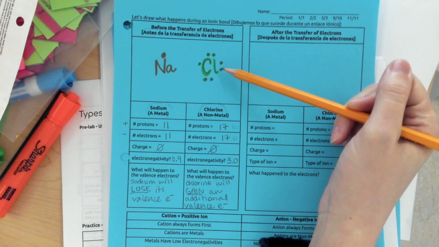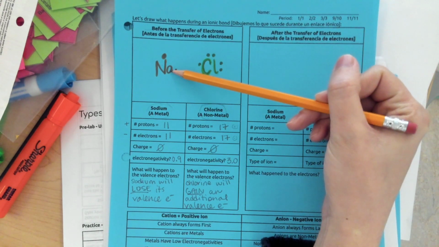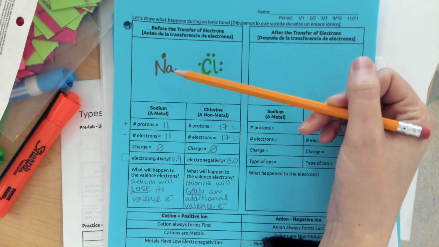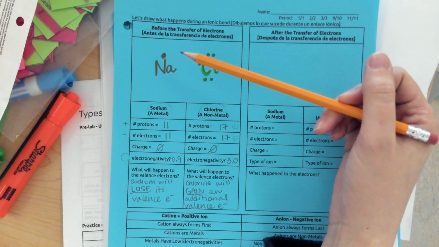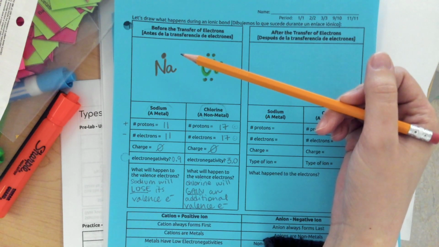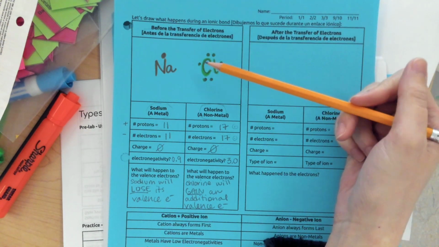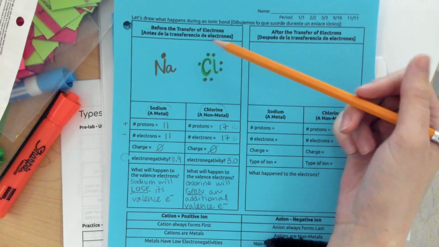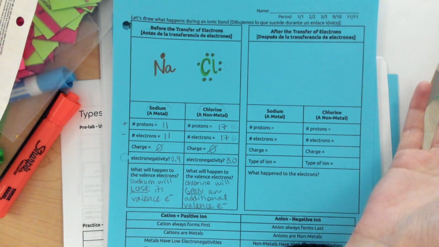Chlorine as an element is found bonded covalently to another chlorine, and sodium is found bonded to other sodiums through metallic bonds. It's bonded to a whole bunch of them through metallic bonds. Chlorine is found as what I call a diatomic molecule. So di meaning 2, atomic meaning atom, molecule meaning molecule. So these aren't actually found all by themselves in nature.